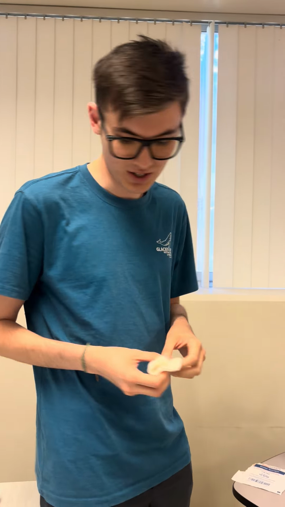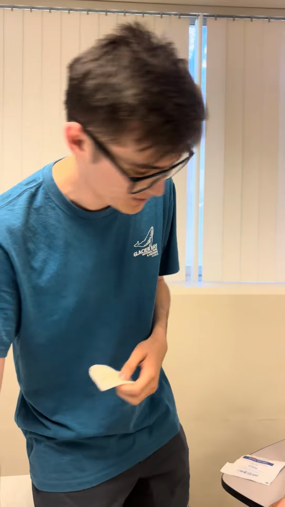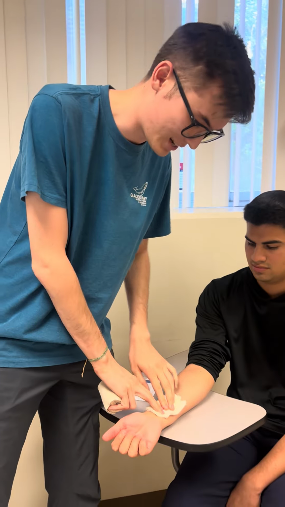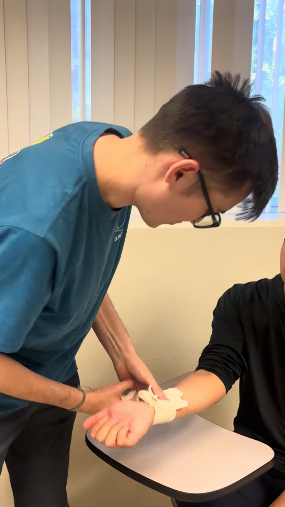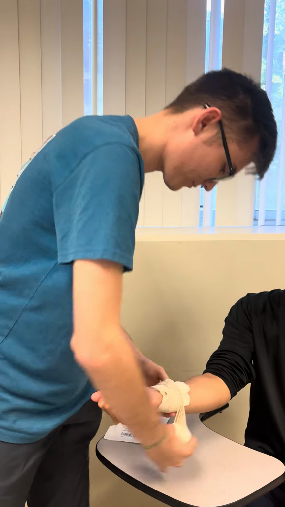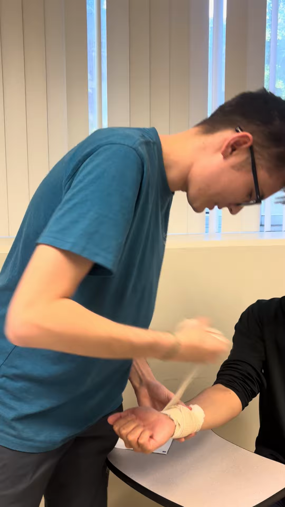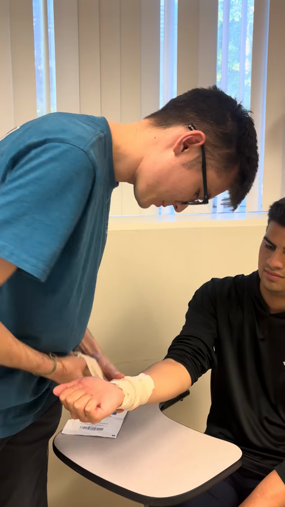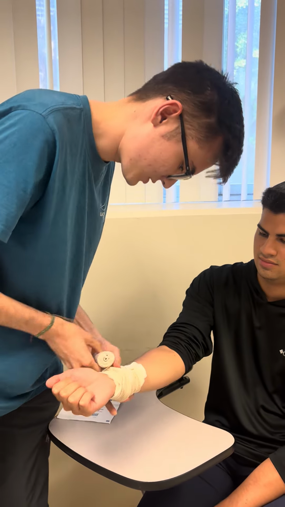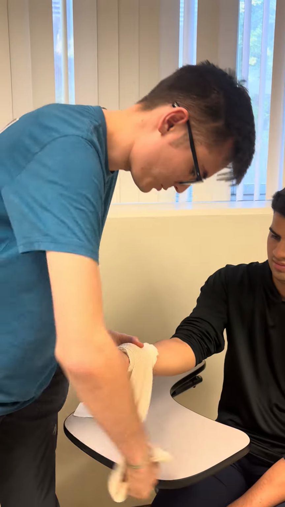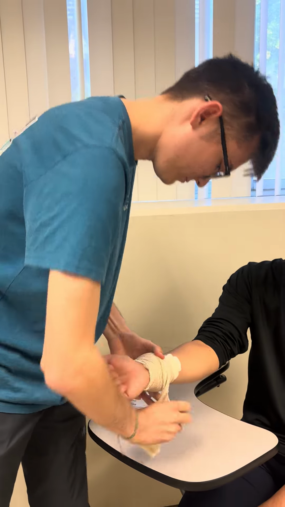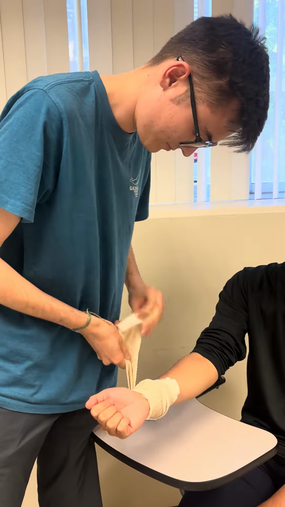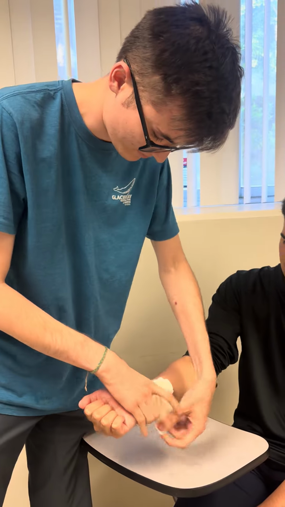Since my patient has a large laceration on the arm, I'm going to apply a pressure bandage here. I'm going to hold down and begin to wrap the arm, trying to get that as tight as possible, just to stop as much of the bleeding as I can here. Perform my secondary assessment.